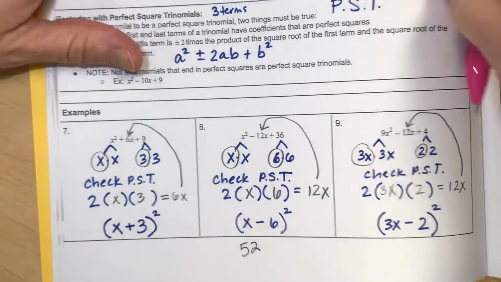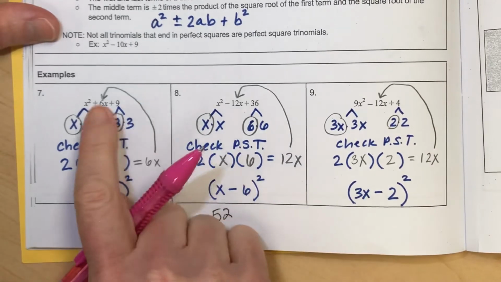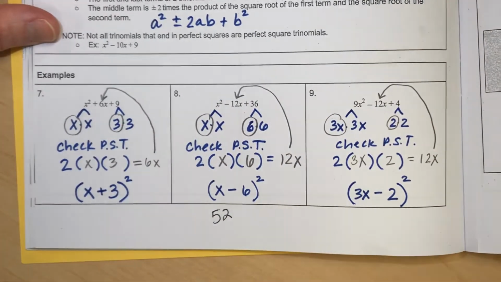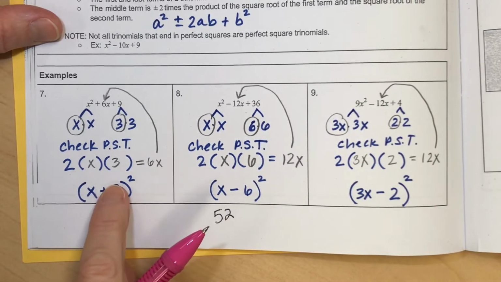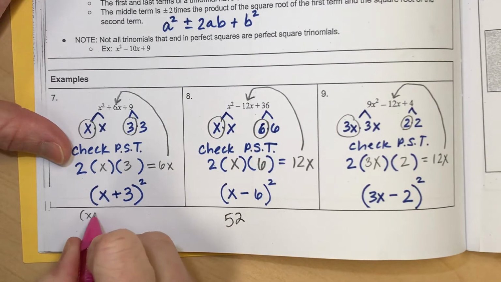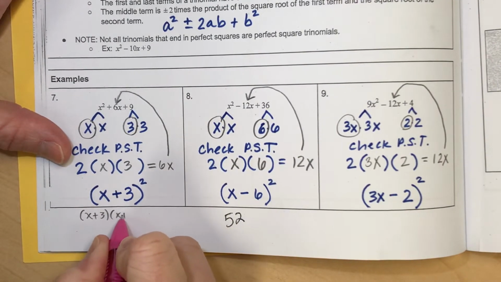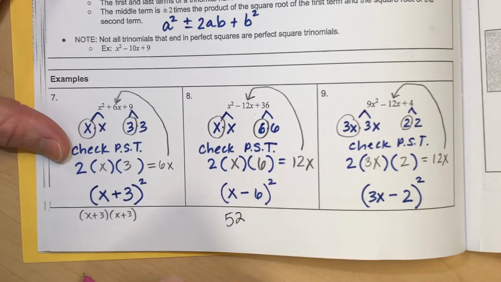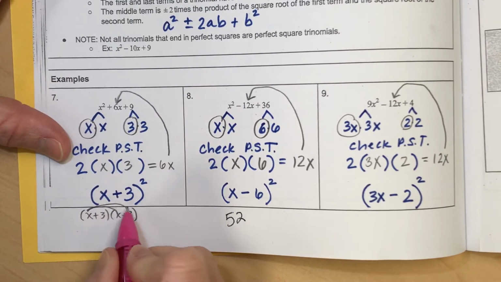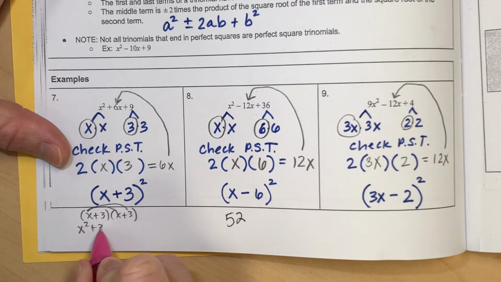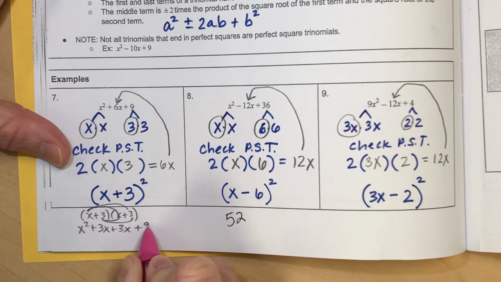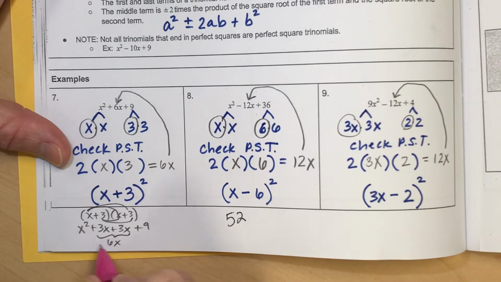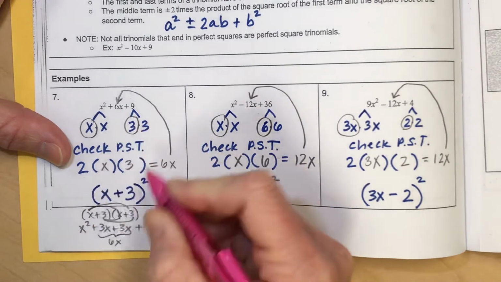Now I want to show you how to check to get your original polynomial by multiplying your binomials together. So this would mean x plus 3 times x plus 3. I'm just going to confirm that when we distribute, we get what we think we needed. x squared plus 3x here, and then plus 3x there, and then plus 9. Together that makes 6x, so x squared plus 6x plus 9 is what we had.